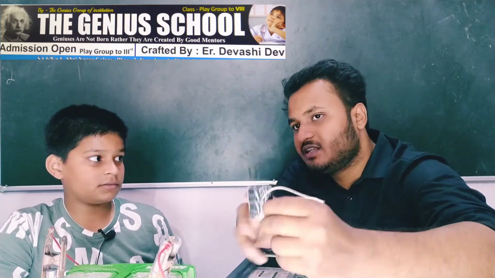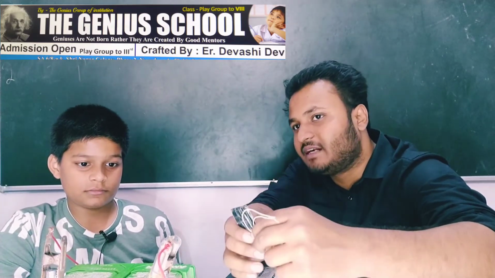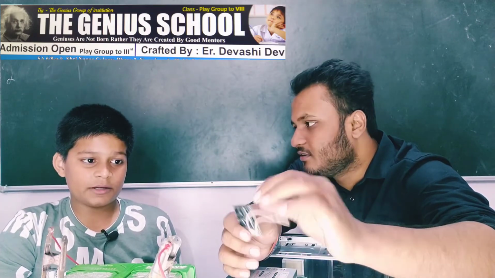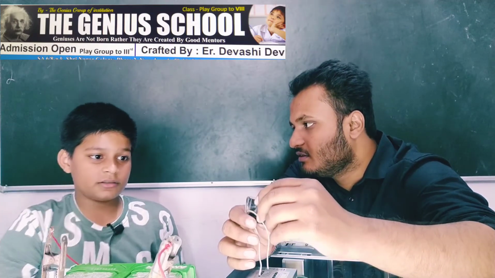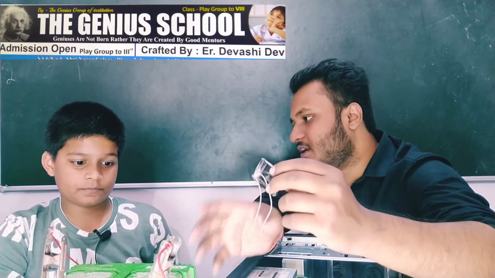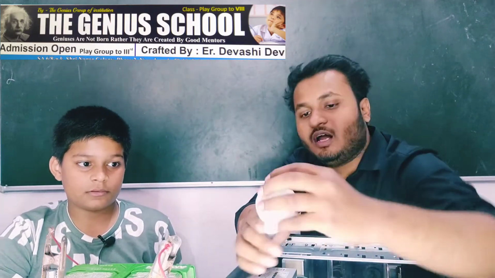Lithium battery. And what is the difference between lithium battery and lead acid battery? The lead acid battery is renewable and recyclable. Recyclable and non-recyclable. Okay. And tell me which bulb is this?